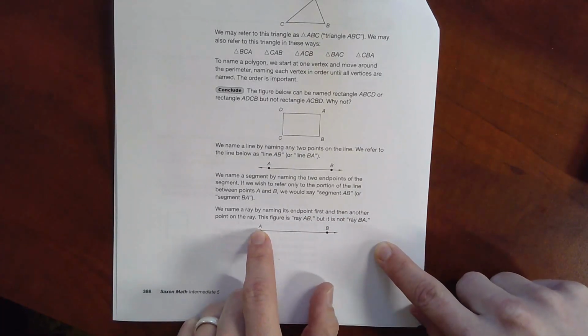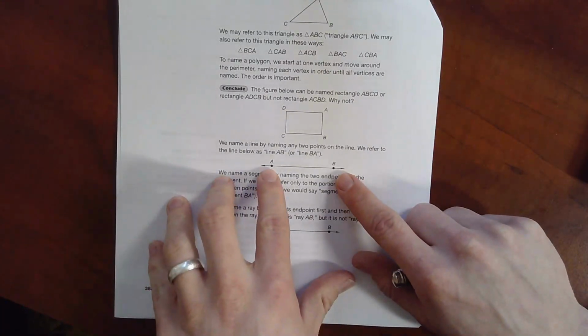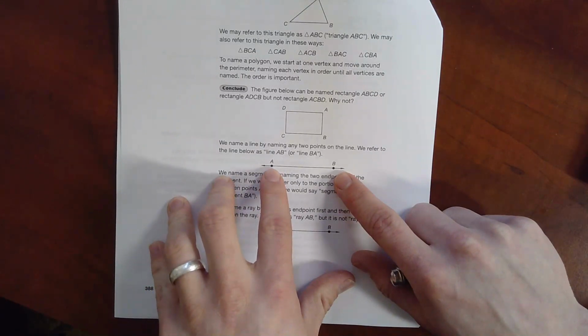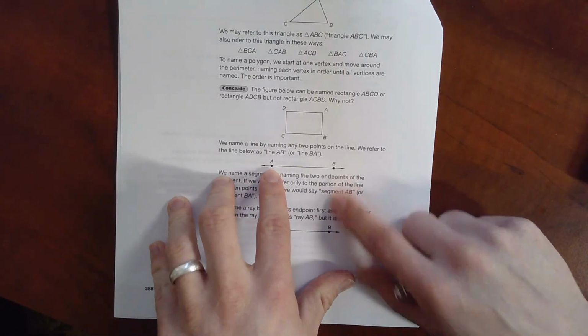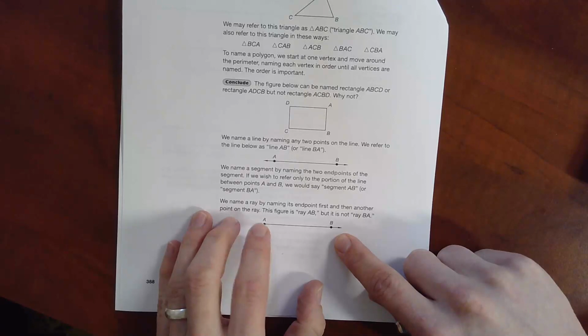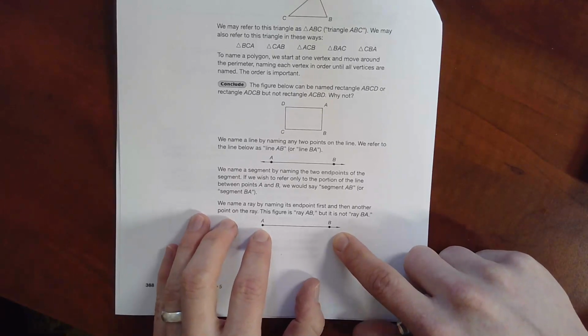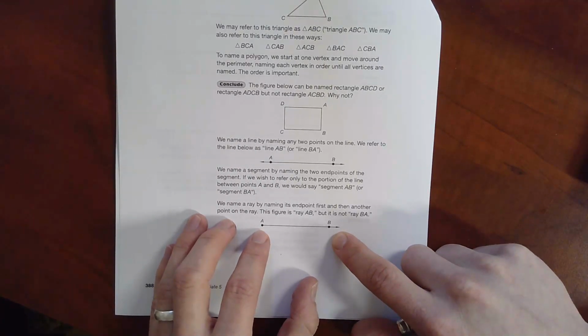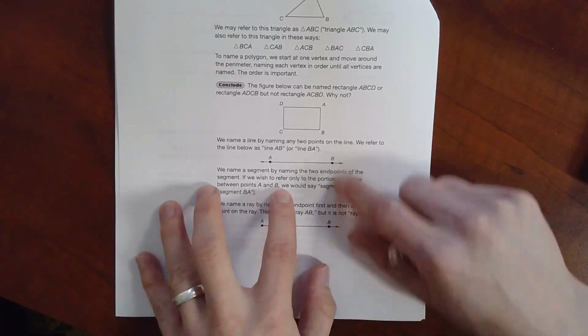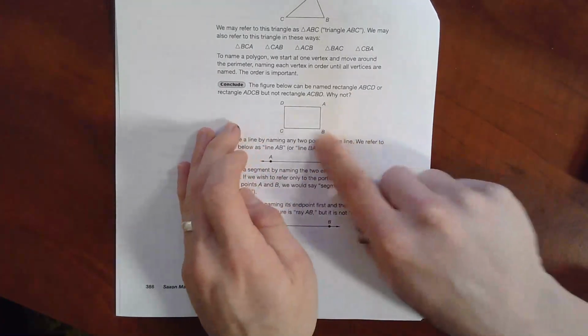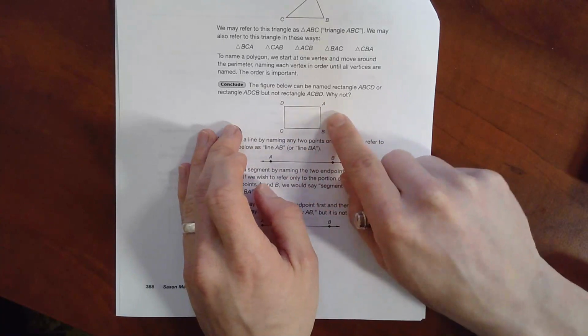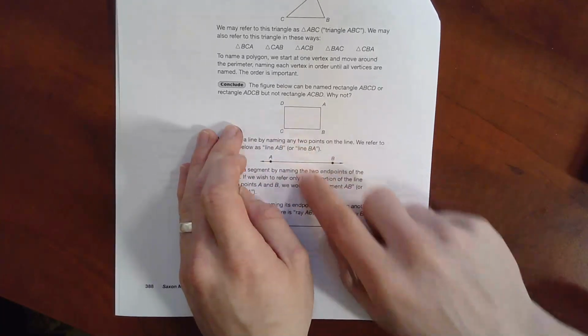Okay, so that's important. This one, however, they're both arrows, so it doesn't matter if it's AB or BA. They're both equally the same. But this one, it does matter, right? Because that tells us something. And that's really what matters when we're naming something, the information it tells us. So what information does ABCD tell us that ACBD would not tell us or would confuse us?